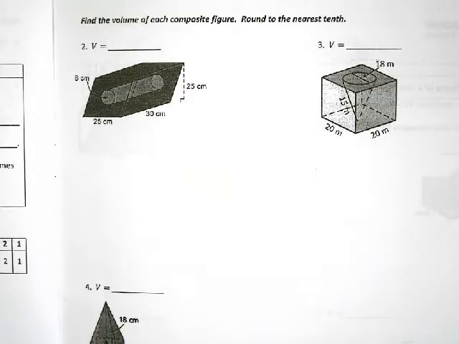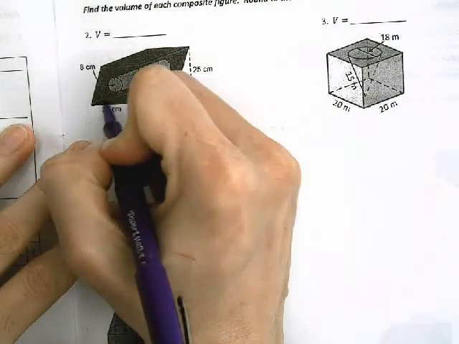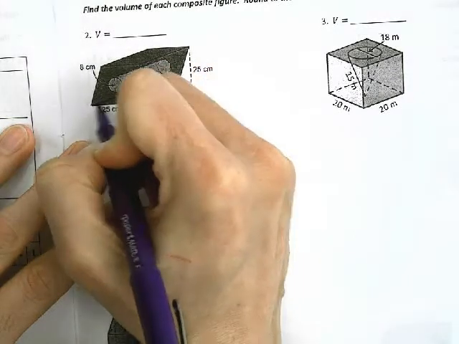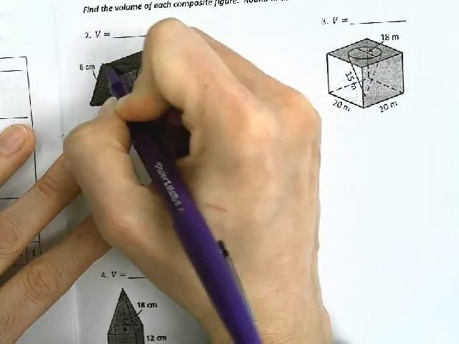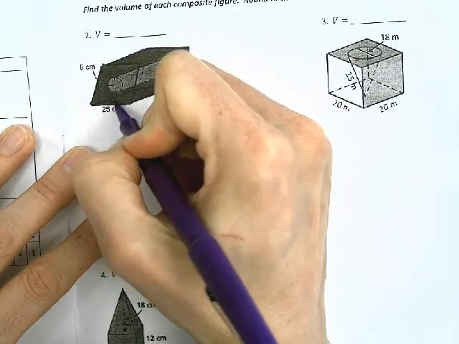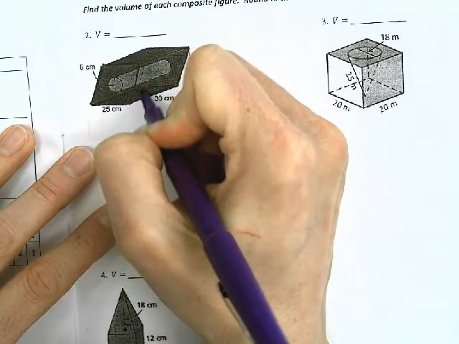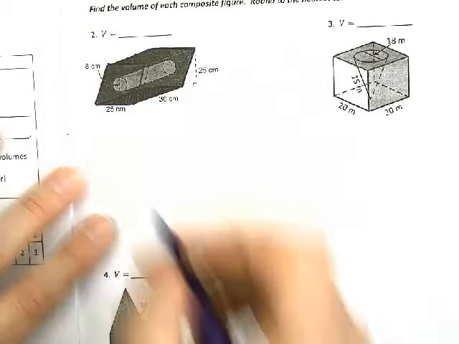So I have two things going on here. The first thing I notice is that I have a rectangular prism. I know this is so dark it's a little hard to highlight it. So this prism here is going to be kind of my big figure, my outside. If we can consider this here, that's going to be the base of that prism.